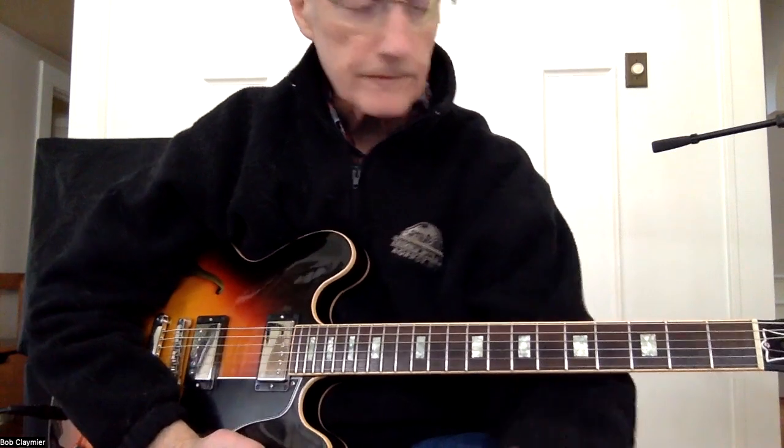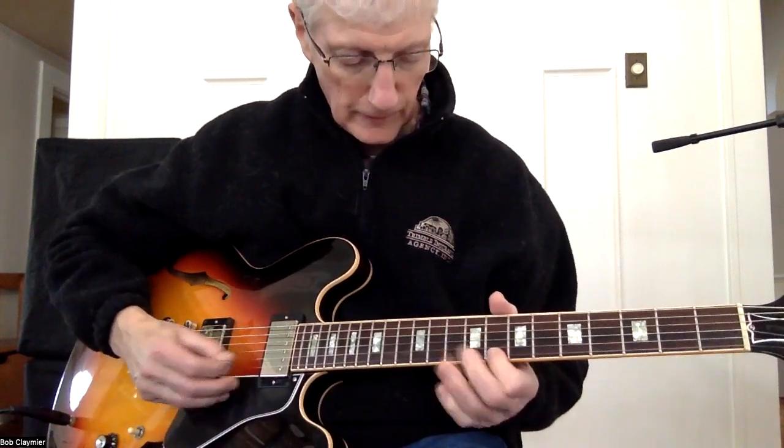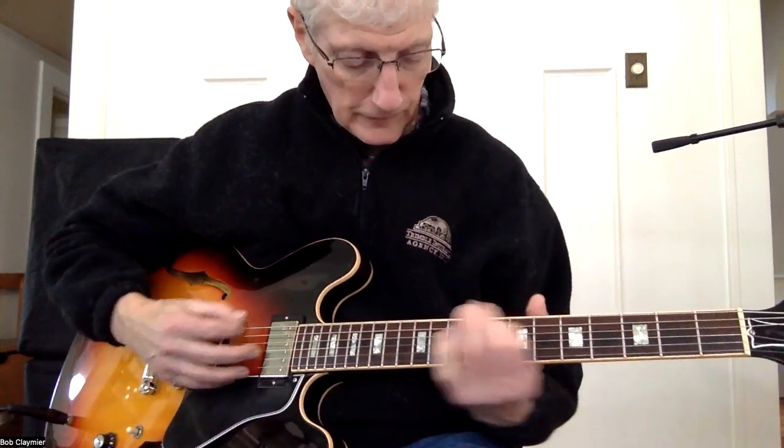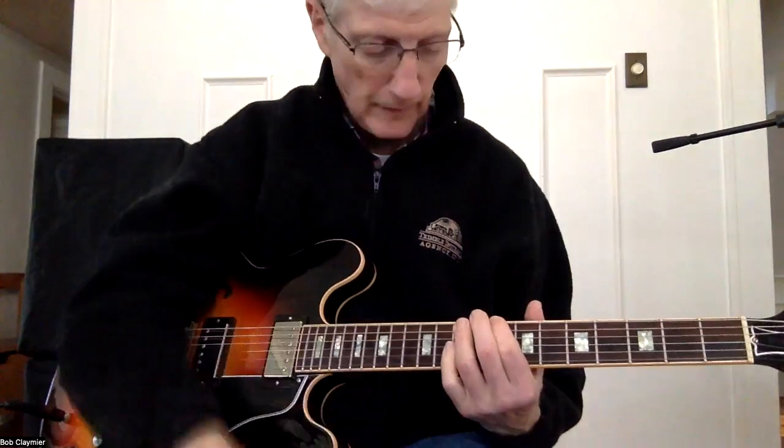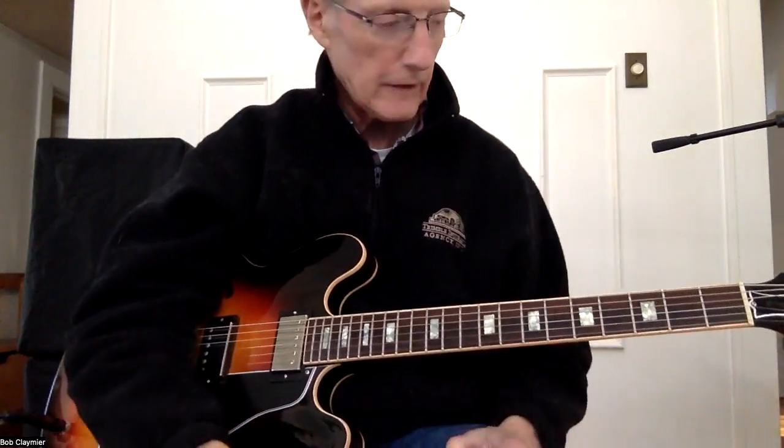So we can hear that fits. That A minor pentatonic, using those notes right there, is A minor pentatonic for sure, and you can play it over an A minor blues.